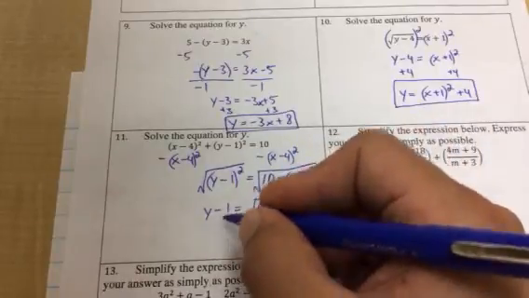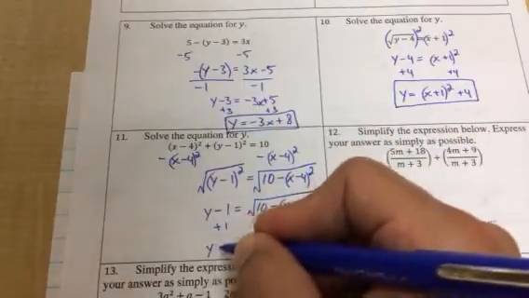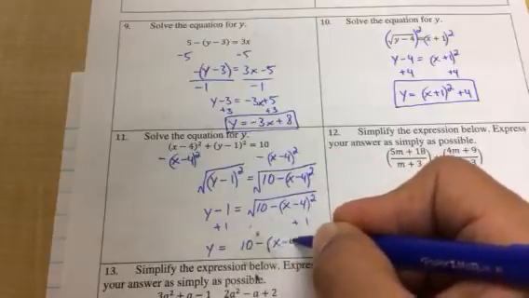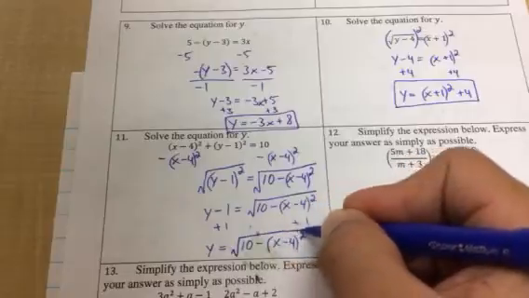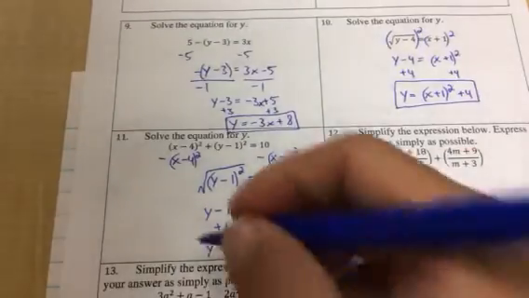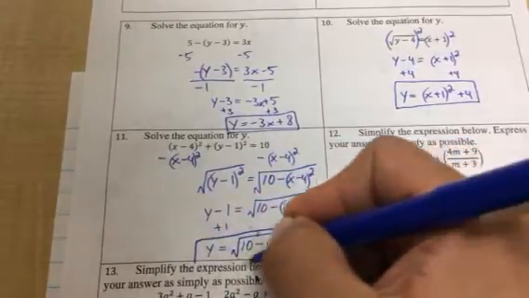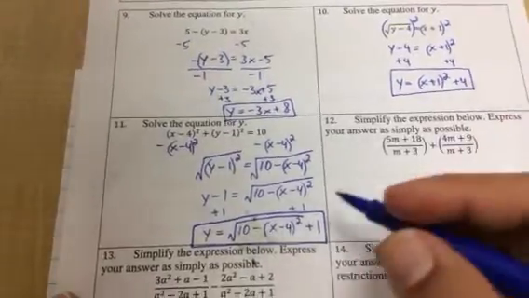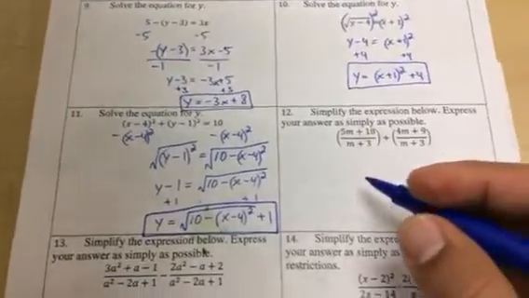The last thing to do is add 1 to both sides. So I'm going to end up with y equals the square root of 10 minus x minus 4 squared plus 1. There you go. So our answer is this equation right here. And just leave everything like that. This is all we care about, getting y by itself. Alright, let's go on to number 12.